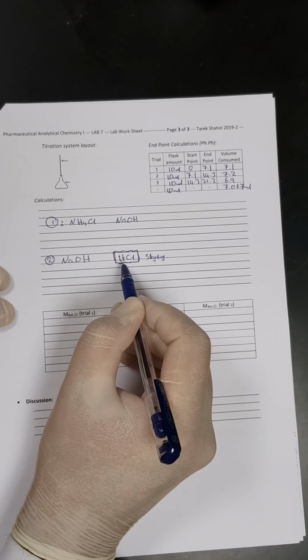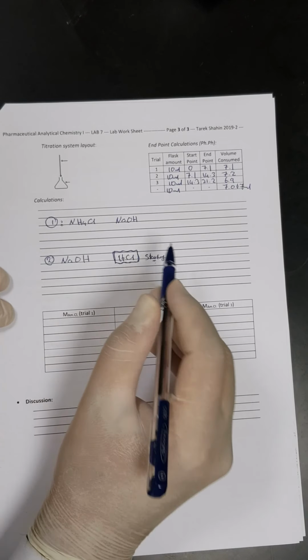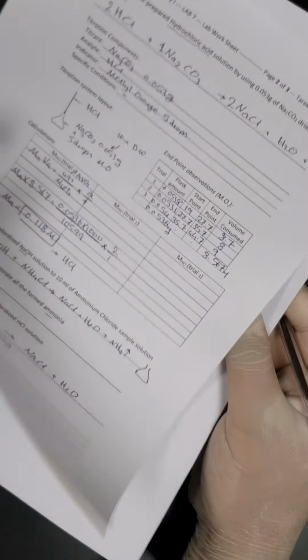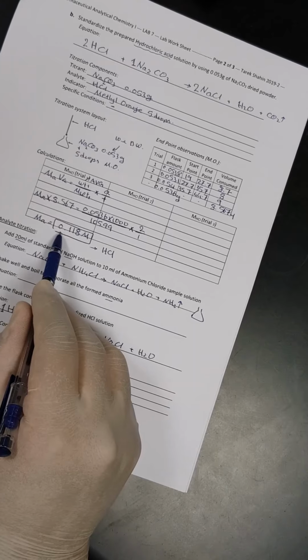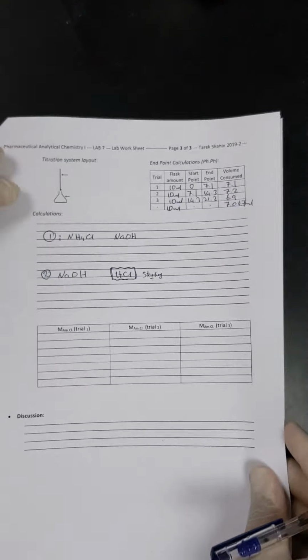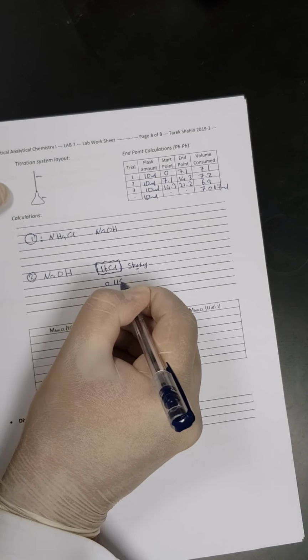If you remember, I told you in the beginning of the lab that this point would be the starting point for the calculation. We know the molarity of the HCl we prepared. We have to go back to find where it is. Yes, this is HCl. Where is the molarity? Yes, 0.118 molar.